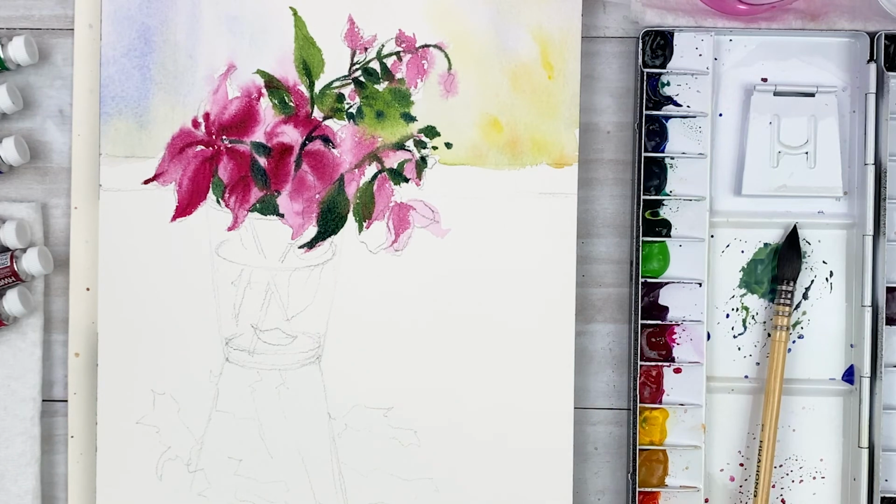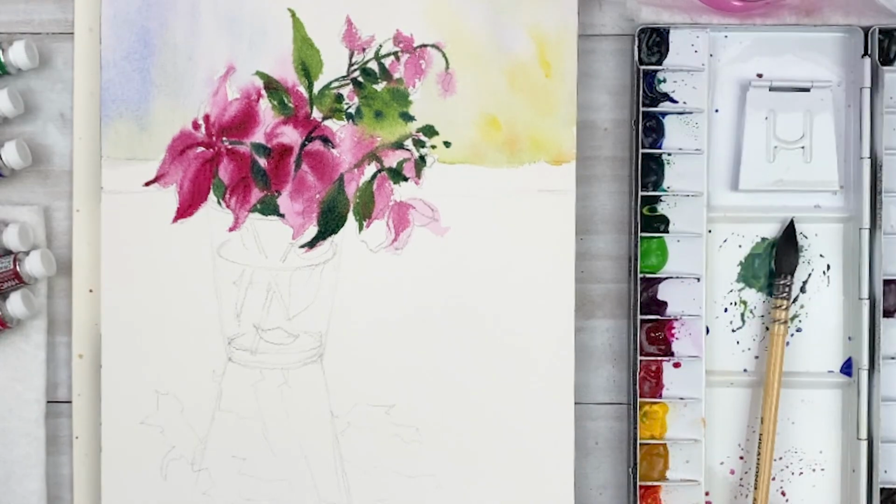Okay, we are all done. Next class we will paint the cup, shadow, and flowers in detail.